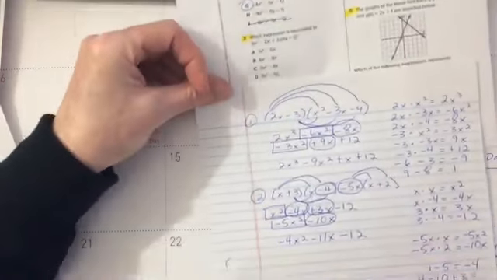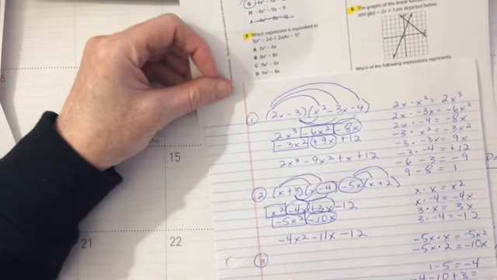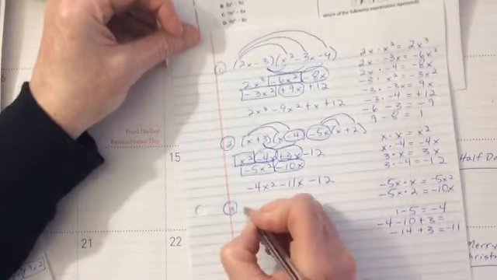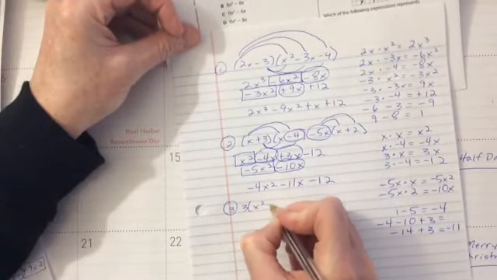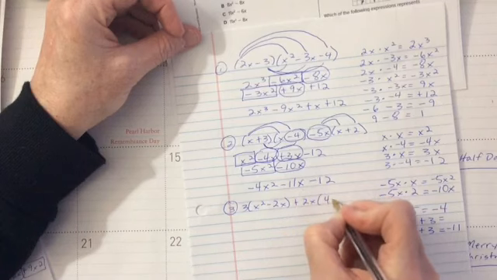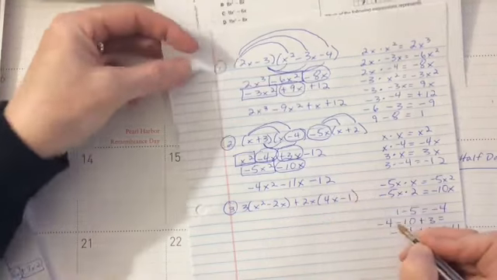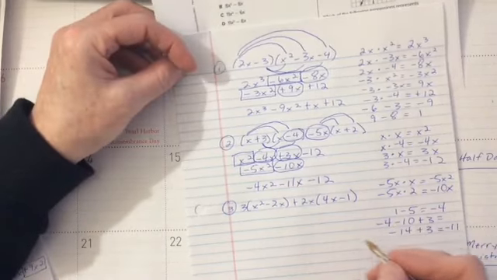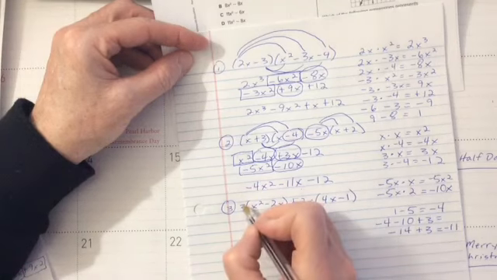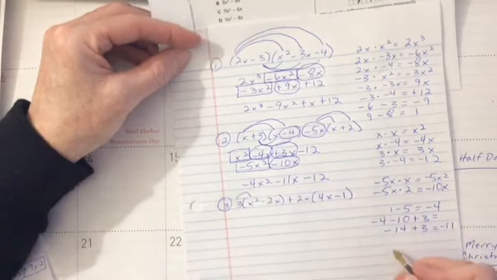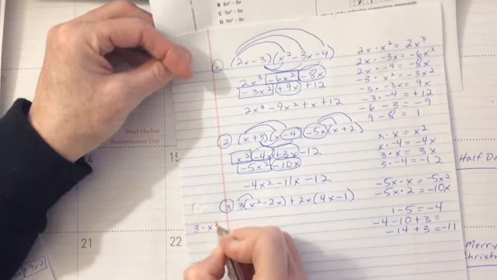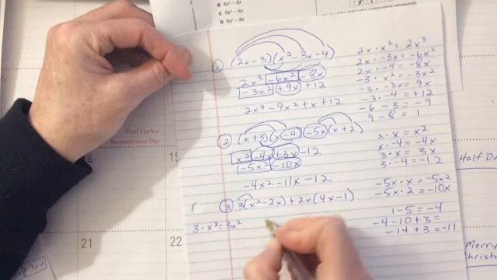The next one, number 3. I'm going to write it out again. I have 3 times x squared minus 2x plus 2x times 4x minus 1. So we need to distribute, then we can combine our like terms. So 3 times x squared, I'm going to do the math over here so you can see it. 3 times x squared equals 3x squared. So I'll put that here.